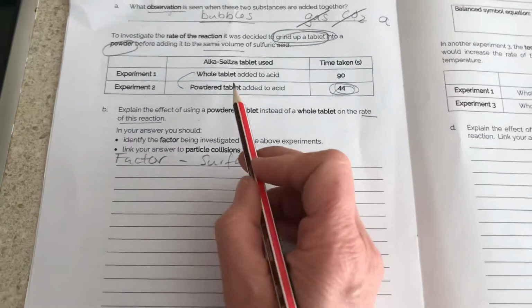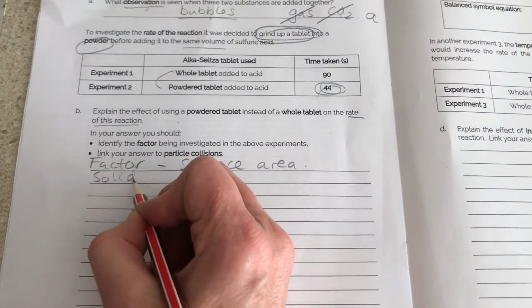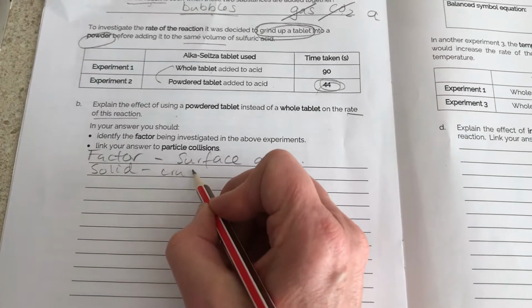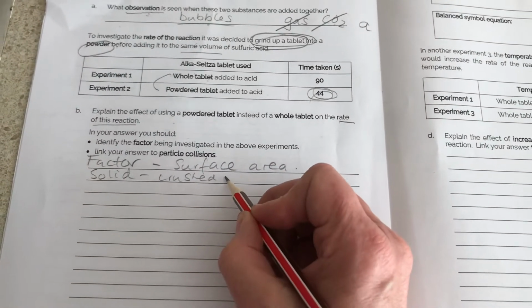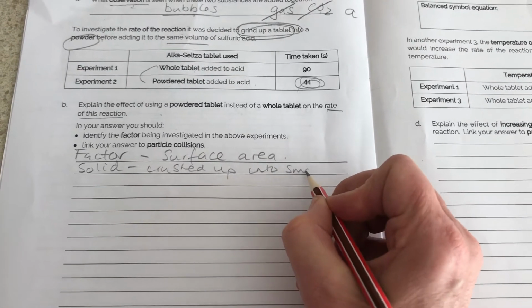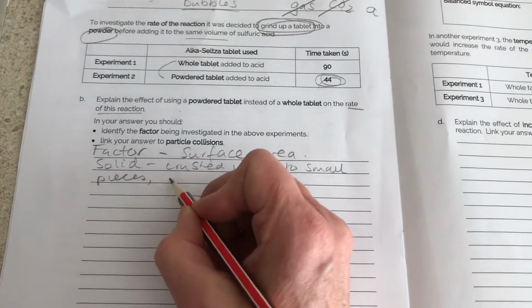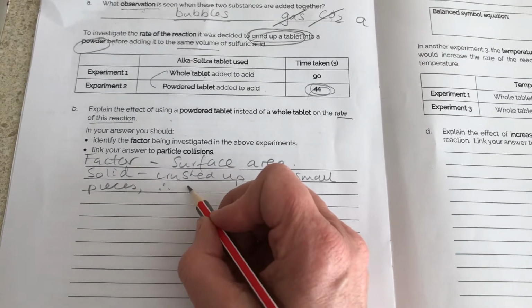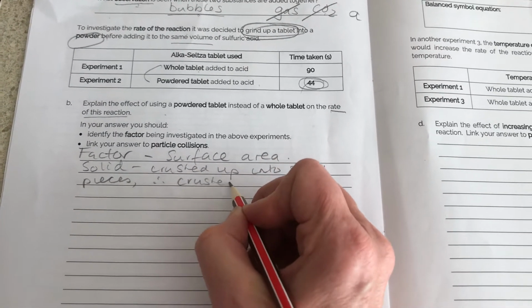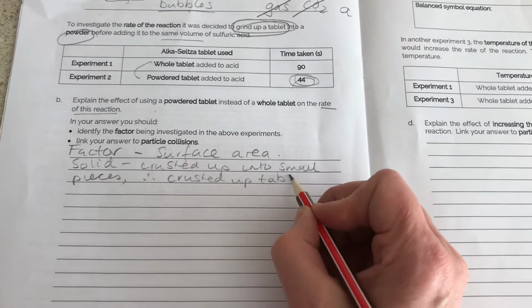So if we have a solid like we do with a tablet, we can crush it up into small pieces, and if we do this, the crushed up tablet has a greater surface area than the whole tablet.